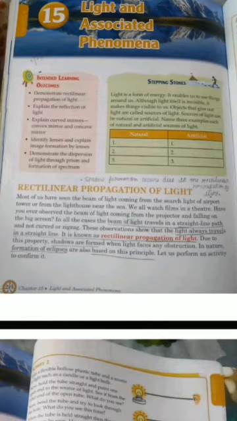And in nature, the concept of eclipse, whether it is a solar eclipse or a lunar eclipse, is based on the principle of shadow formation, and indirectly we can say they are formed because of the rectilinear propagation of light.